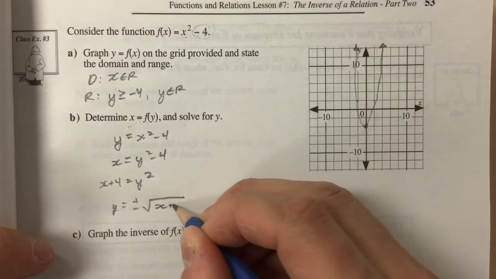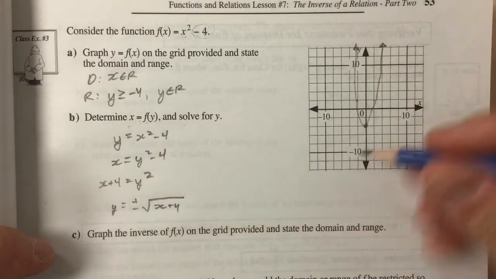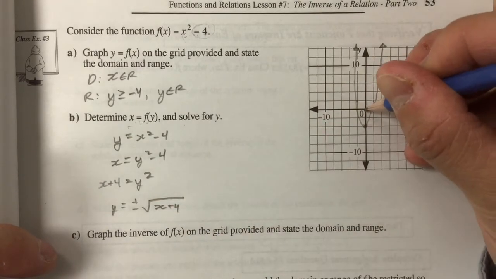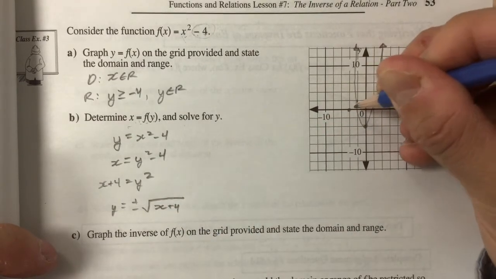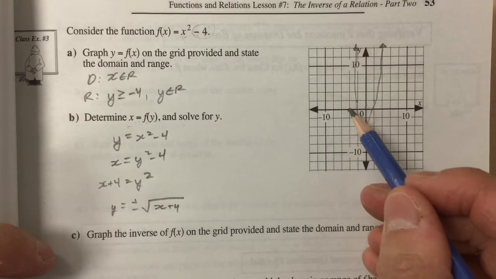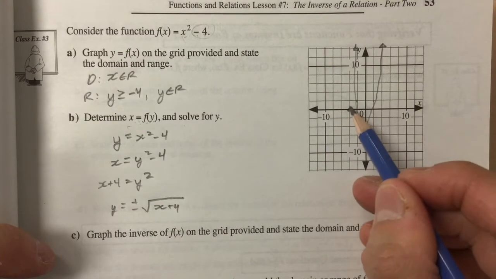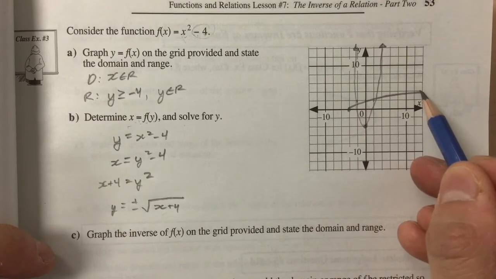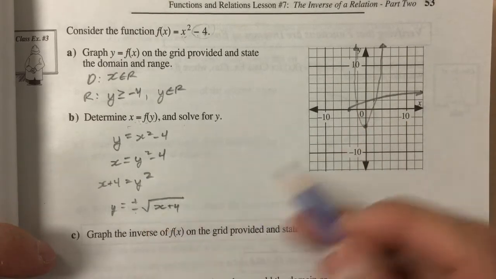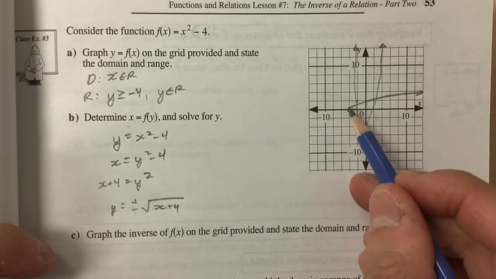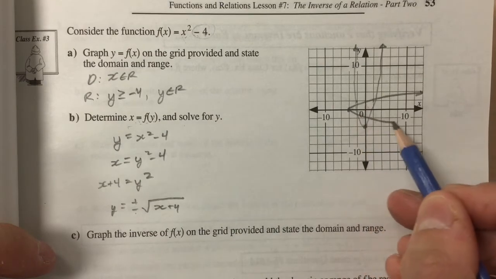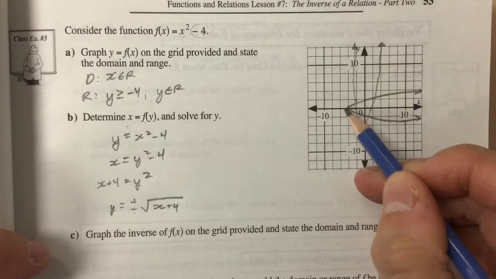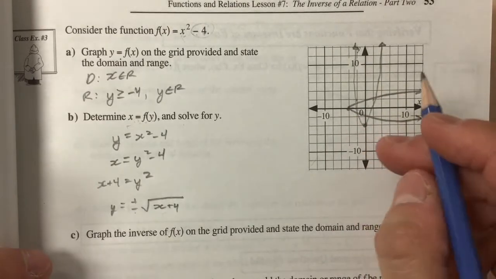Now what this would look like is we would plot our first point here, and then my positive radical function, or relation in this case, is going to go up like this, and my negative radical expression is going to go down the opposite side like that. And so again, we're just reflecting over y equals x.